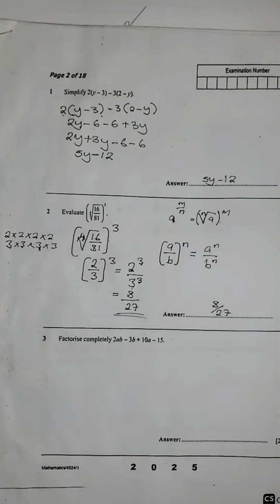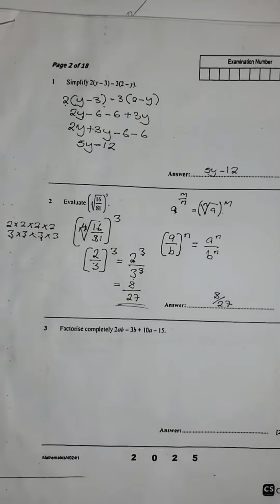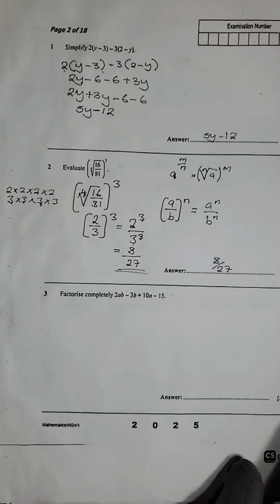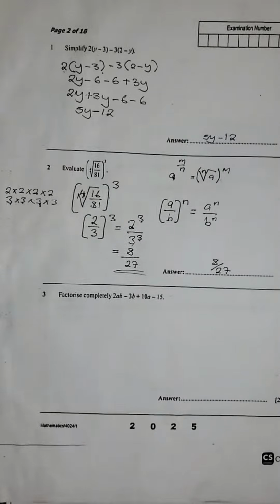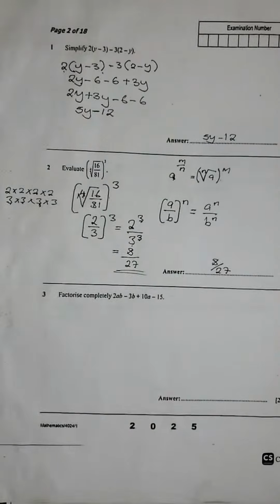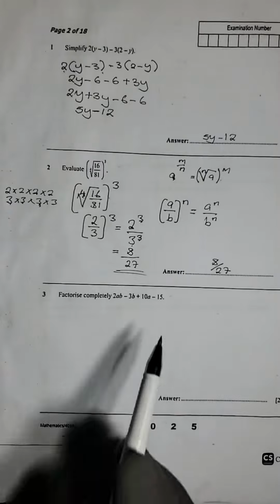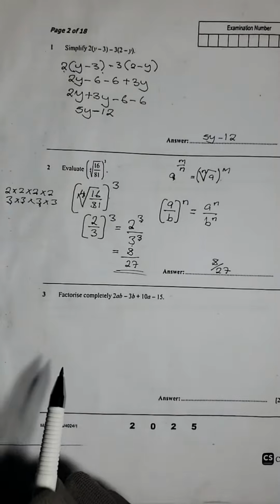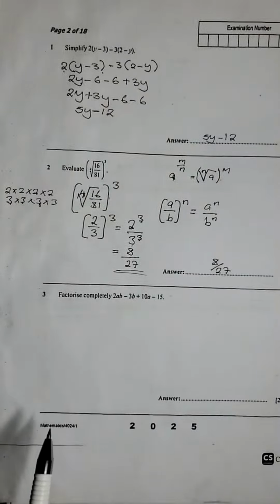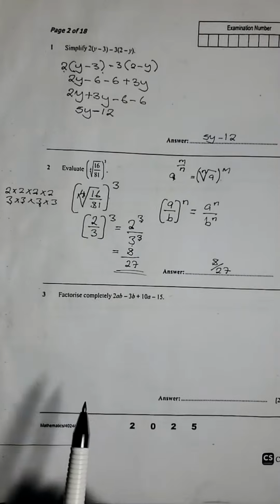Okay, we proceed. The third question, this algebraic question, we are asked to factorize completely. We're just asked to factorize. Now, how can you factorize this one? First, you should know that you have basically 4 types of factorization: common factor, difference of 2 squares, grouping terms, quadratic expression. Now, this is grouping terms.